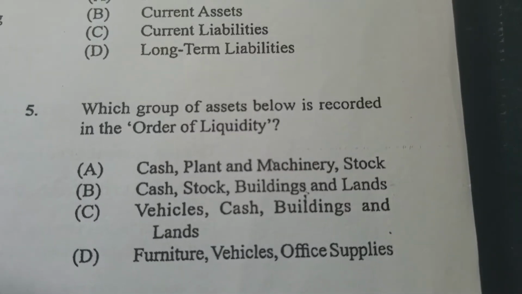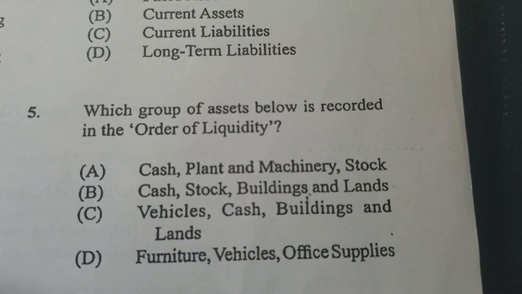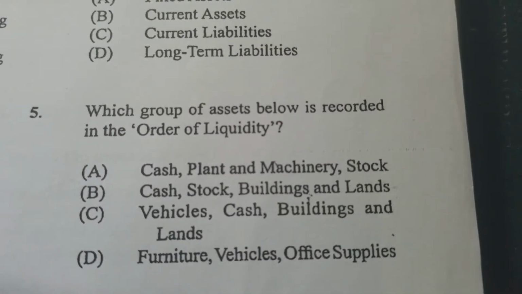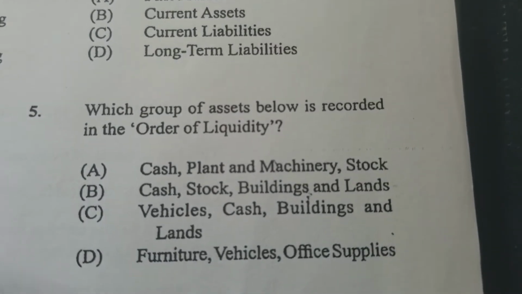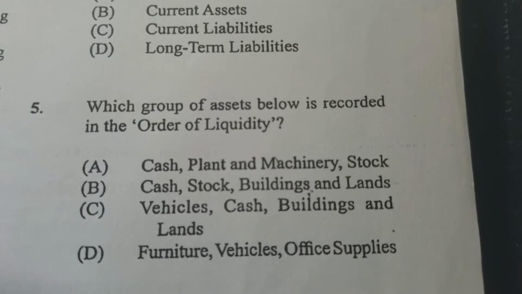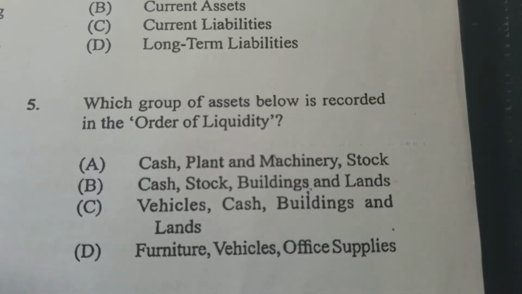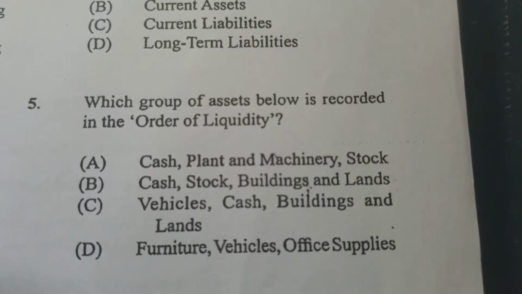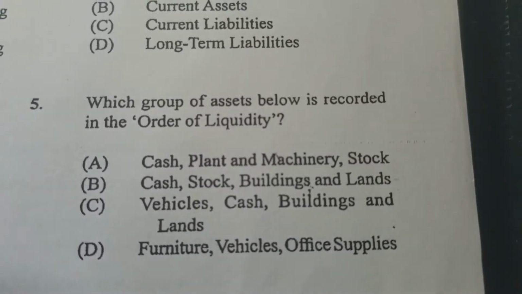Question 5. Which group of assets below is recorded in the order of liquidity? All right, so when we examine the responses, we're seeing that B is the most appropriate answer. We have cash, stock, building, then land. So B is the most appropriate response.